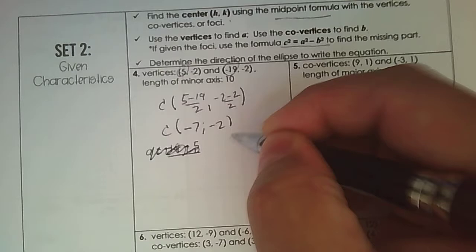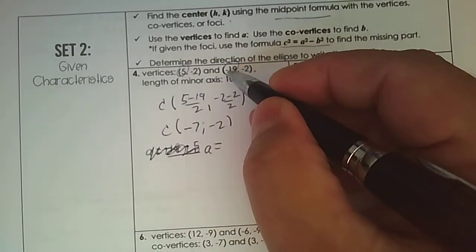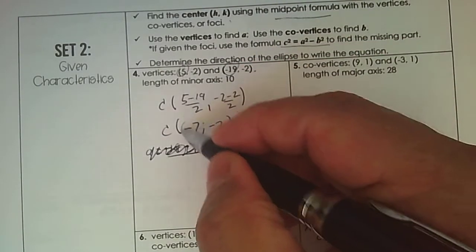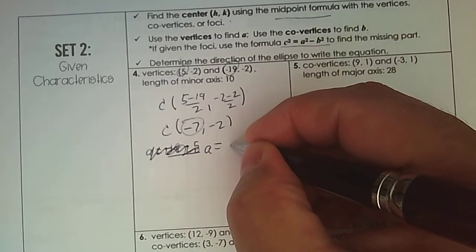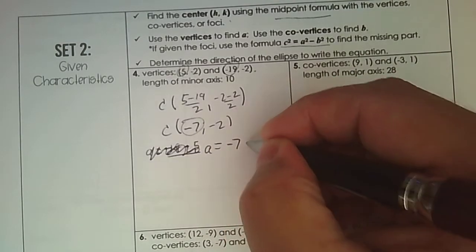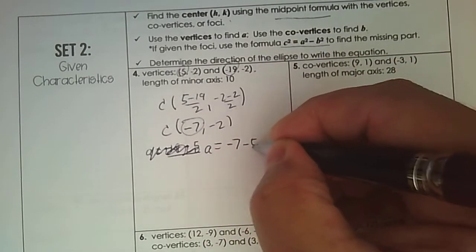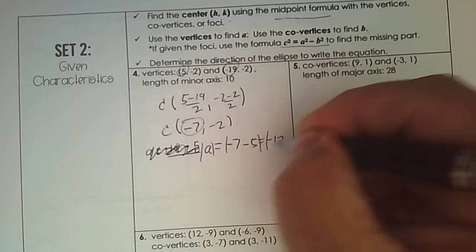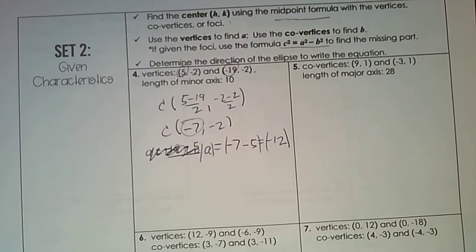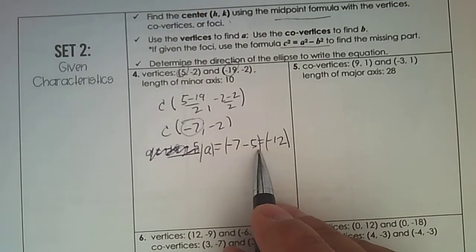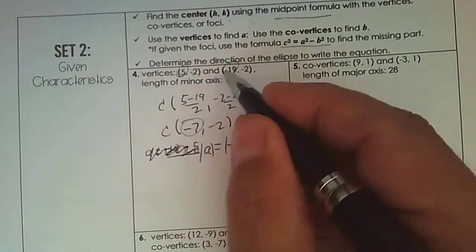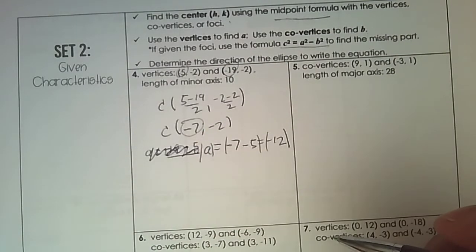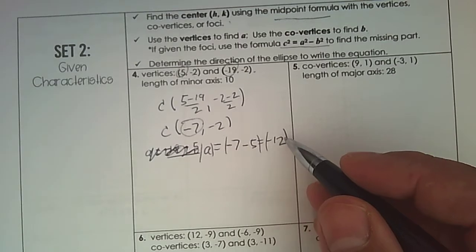So the distance from the center. So take either one, and from the x value of the center, we're going to use it. So take negative 7 and subtract 5. That's fine. And it's the absolute value of what we're finding. So it'll always be that positive value. So what is the distance from the center? And you could have picked either x coordinate for the major. And that answer is 12.